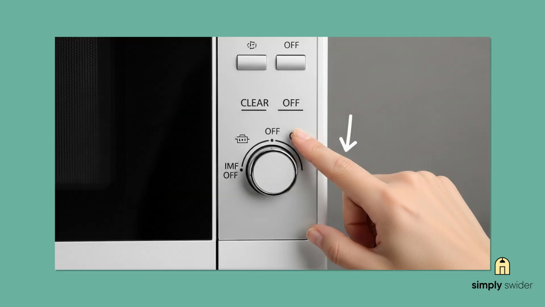Just hit the clear button or the off button on your touchpad. If the code disappears right away, you're golden. Normal operation can resume. You might need to reset your clock, but that's about it.